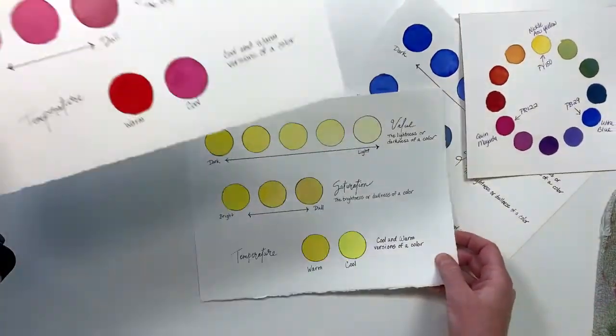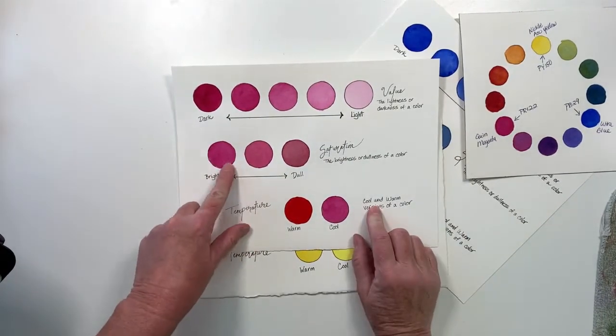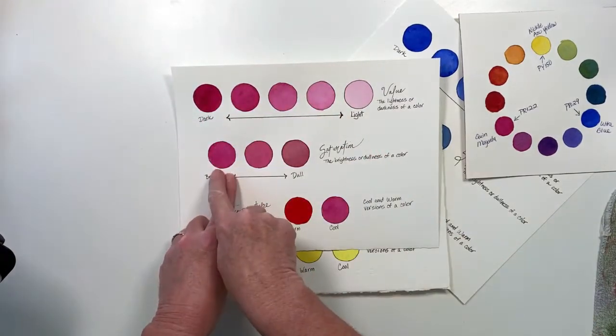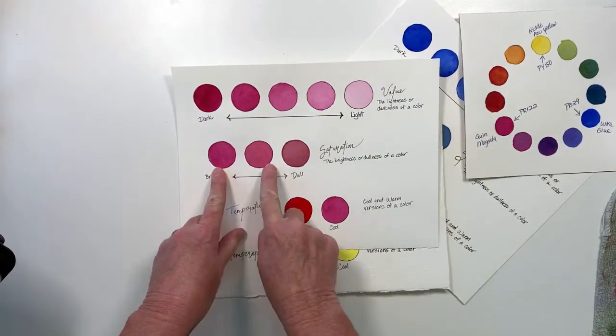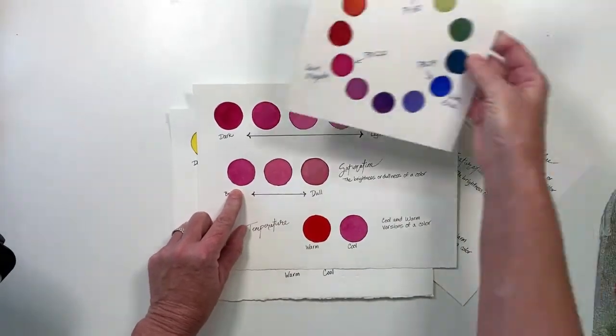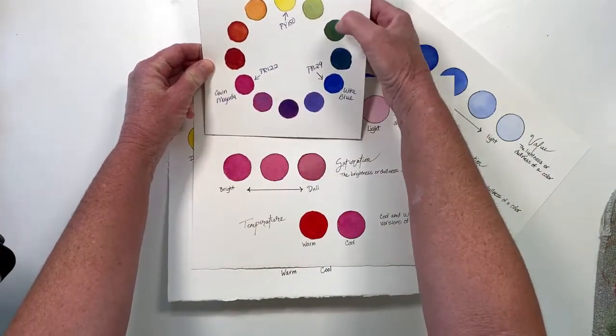Okay, so let's look at the saturation on this quinacridone magenta. So right out of the tube, it's about this value right here. I didn't make it really dark right out of the tube because I want you to really be able to see what happened when I added the opposite color, which for the quinacridone magenta is green.